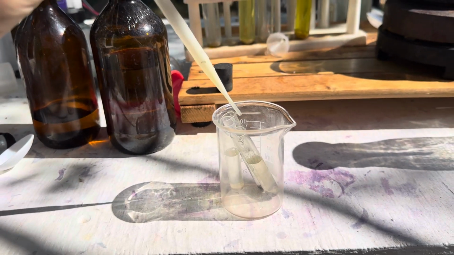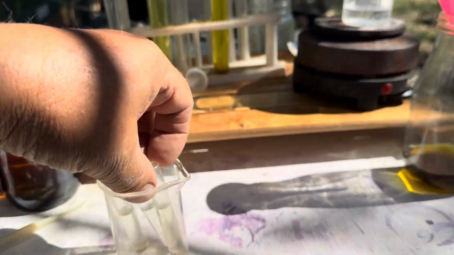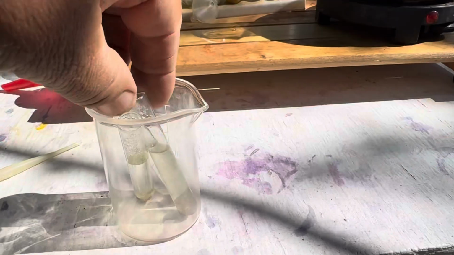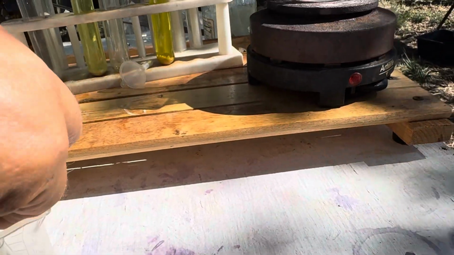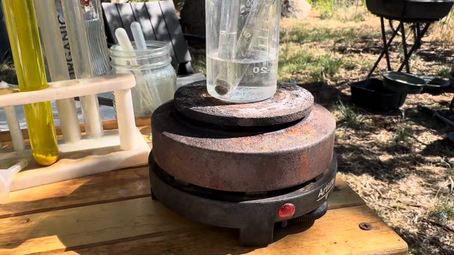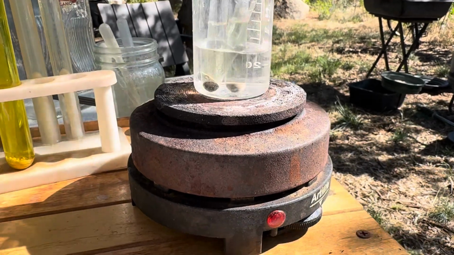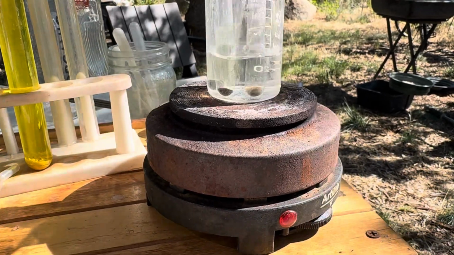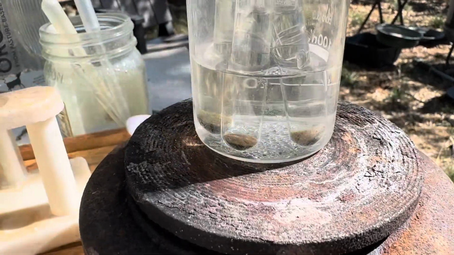As soon as I finish with these, I'm putting them on the heat. So I turn on the heat and transfer everything into the big beaker with water, which will be making hot water, and everything starts dissolving. And then we will see what we do next.